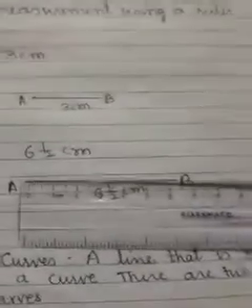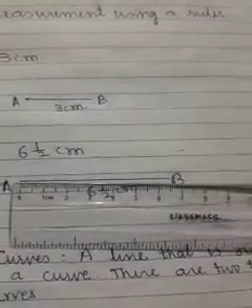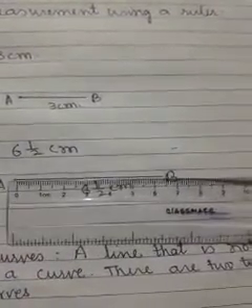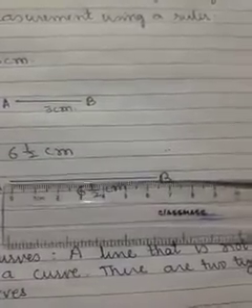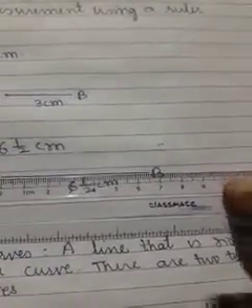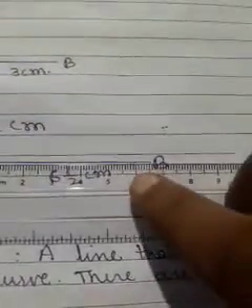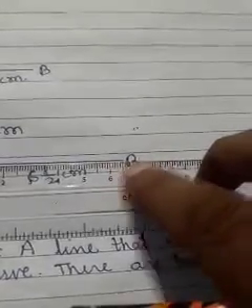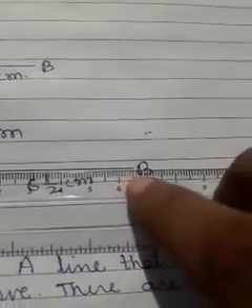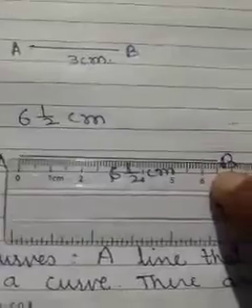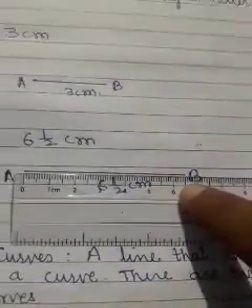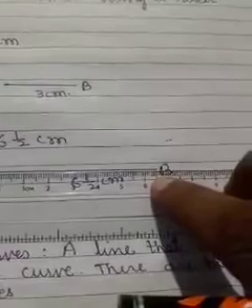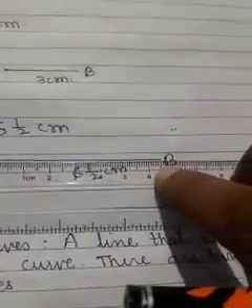Now second question, 6.5. 6.5 means 6.5 centimeter. So again you start drawing the line segment. You always start from 0. 6 is here, and you see between 6 to 7 there are 10 small divisions. Here one small division means 0.1, 0.1, 0.2, 0.3, 0.4, 0.5. So it is a line segment of 6.5 centimeter.